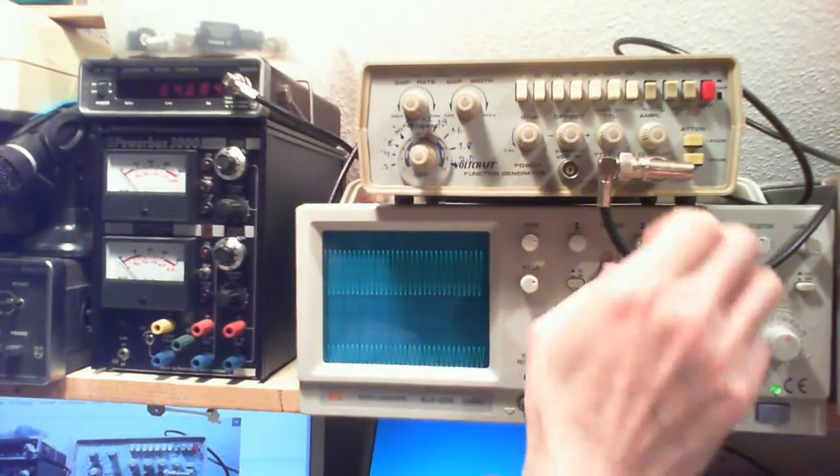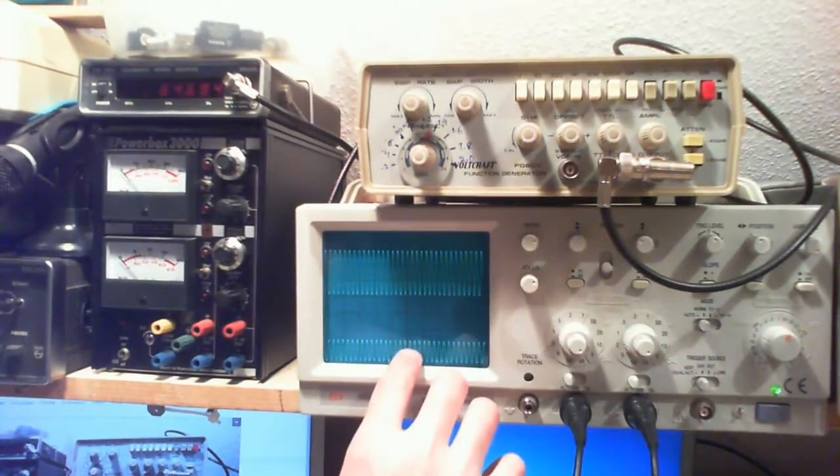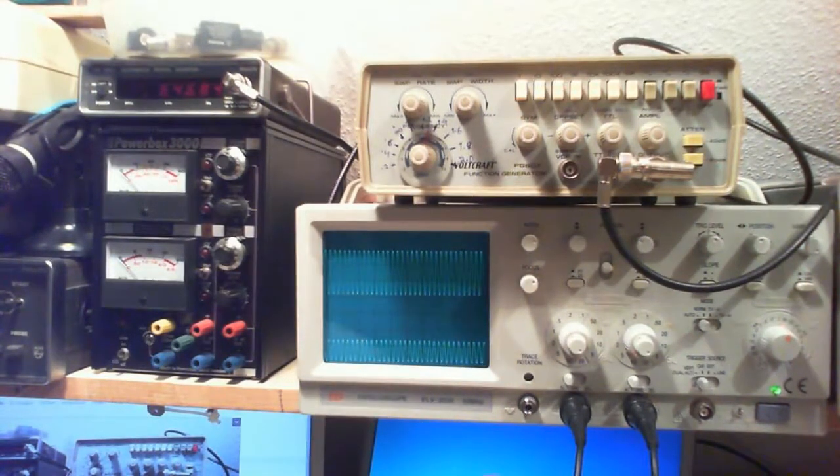Now it's on 5 volts, and basically that's 1.4, so 1.4 times 5 is equal to 7 volts or so. Okay, so now I'm at about 7 volts. If I increase the frequency again a little bit, now I'm at about 100 kilohertz.